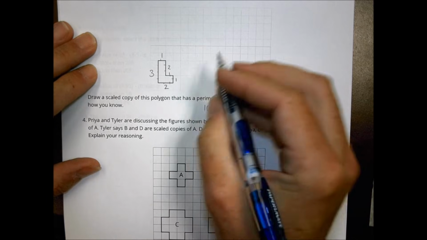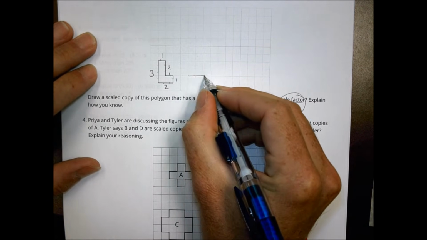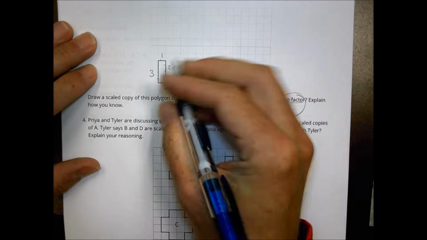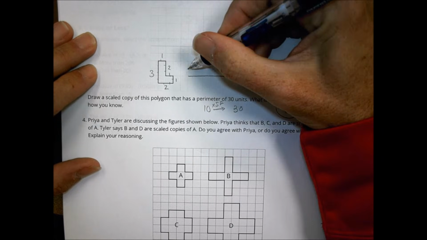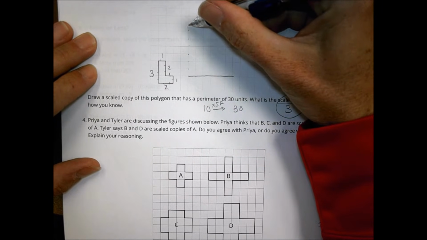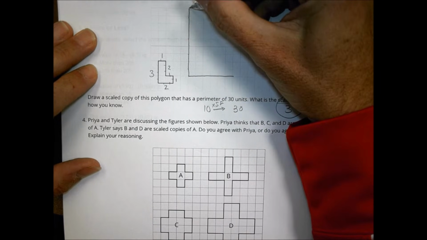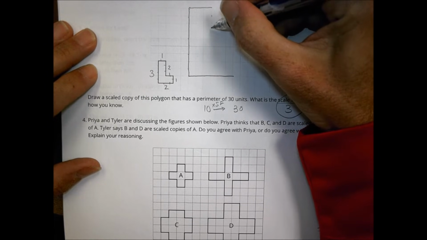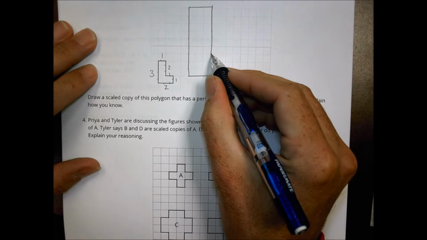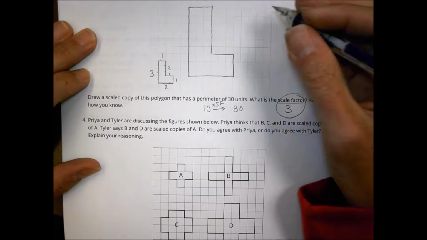So I'll begin with my base, which was 2, and I'll make that into a 6. So we'll go 1, 2, 3, 4, 5, 6. My length was a 3, so I'm going to go to 9 now. 3 times 3 is 9. So that puts us at 1, 2, 3, 4, 5, 6, 7, 8, 9, all the way to the top. 1 times 3 is 3. 1, 2, 3. 2 times 3 is 6. So 1, 2, 3, 4, 5, 6. And we're here. And then 1 times 3 is 3. 1, 2, 3. And 1, 2, 3 for our scaled copy there.